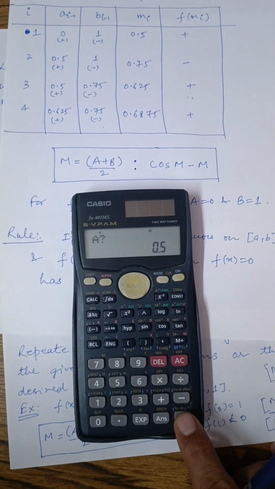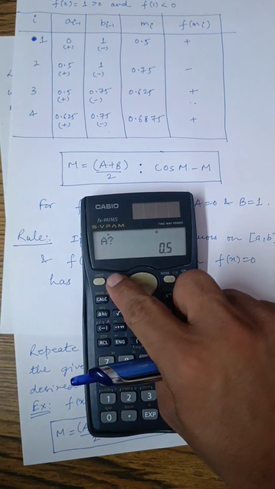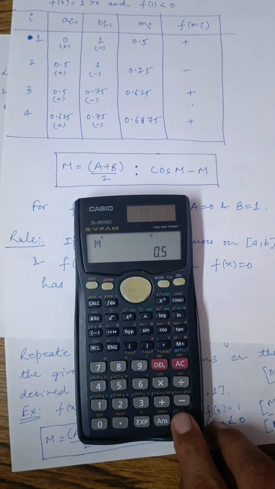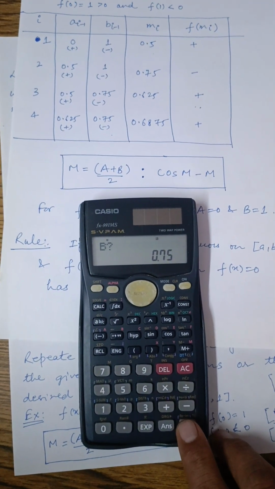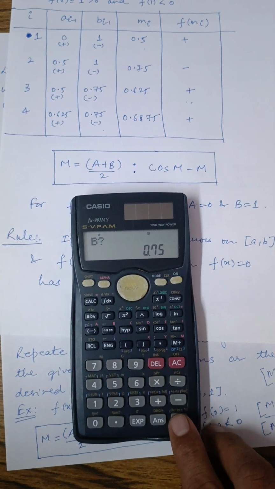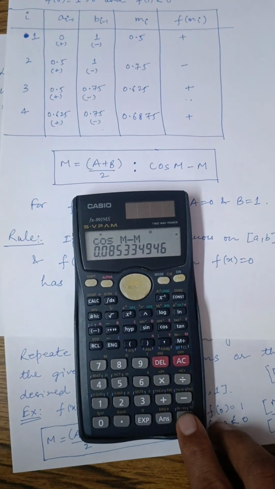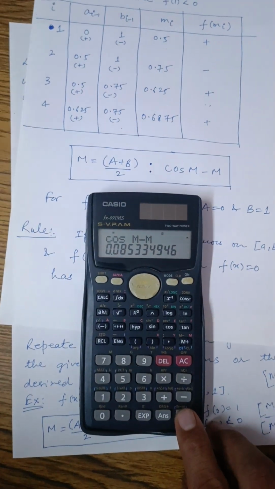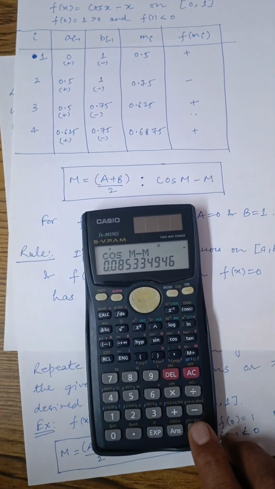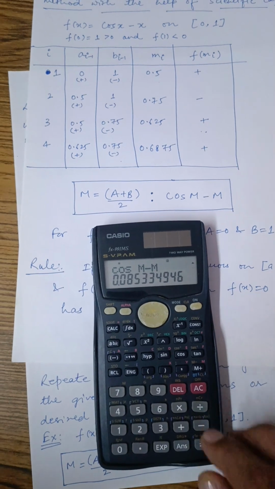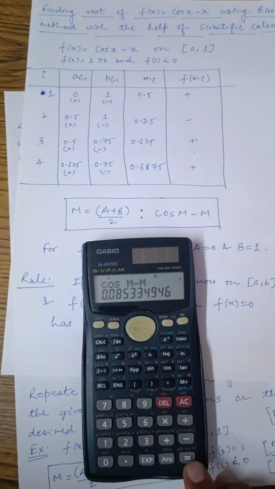Similarly for the next iteration, a is changed now, which is m. So I have written m here. b is not going to be changed, so b is as it is, 0.75. Press equal to. 0.6875, and the value of the function is positive. So if you proceed in this manner, you can get as many iterations as you want.